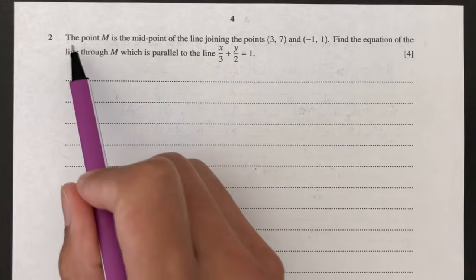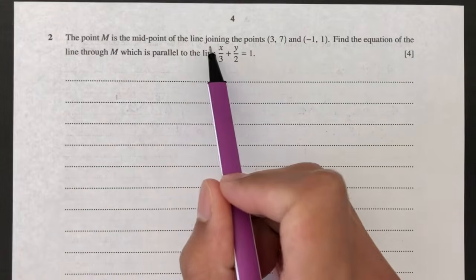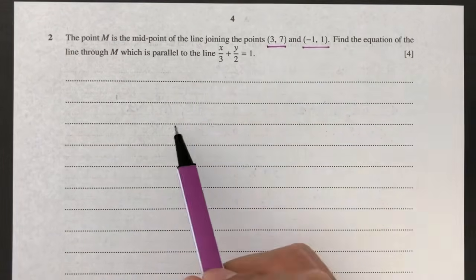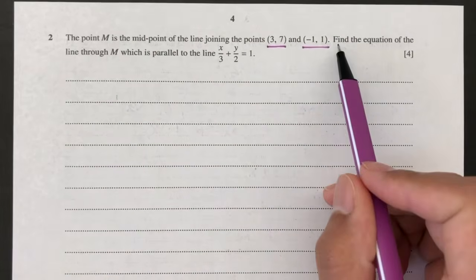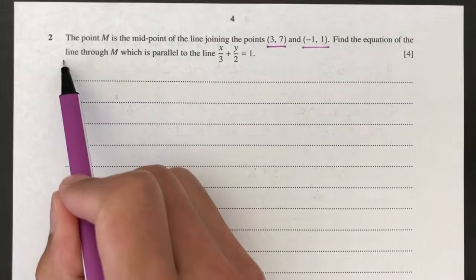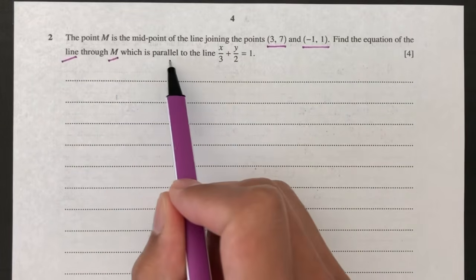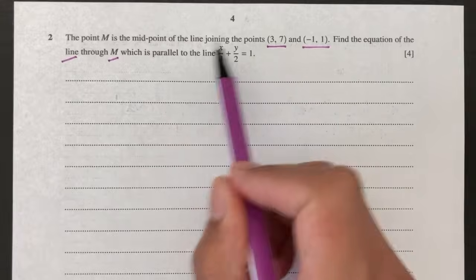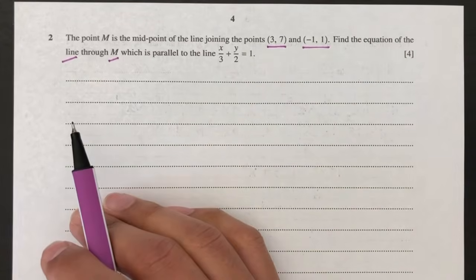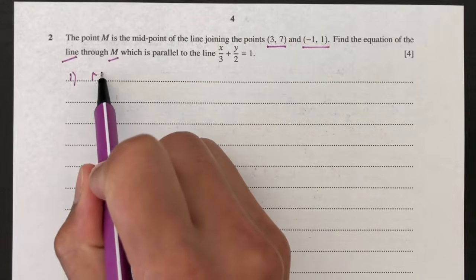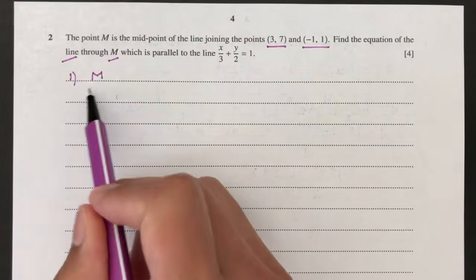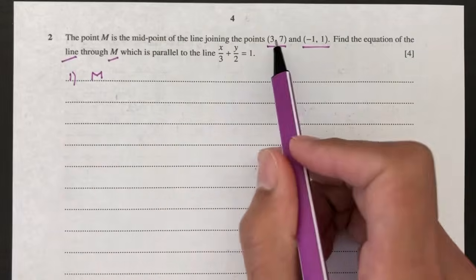We have the point M, the midpoint of the line joining these 2 points. So M is the midpoint of these 2 points. Find the equation of the line through M, which is parallel to this line. So here we have a few pieces of information. Let's do it step by step. First, let's find the coordinates of the point M. M is the midpoint of these 2 points.